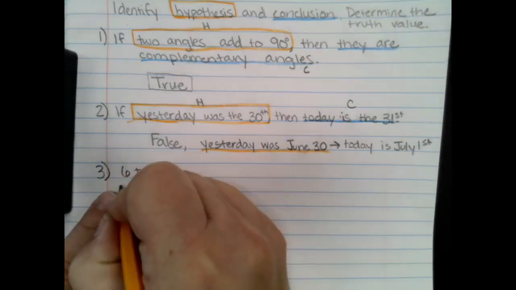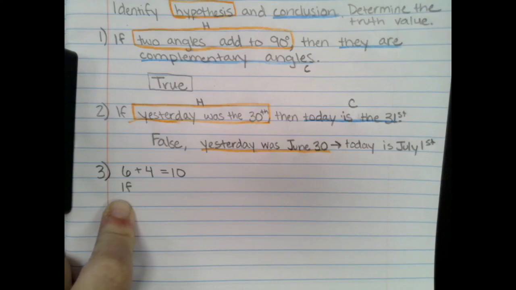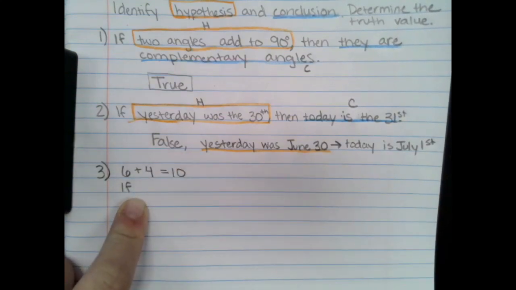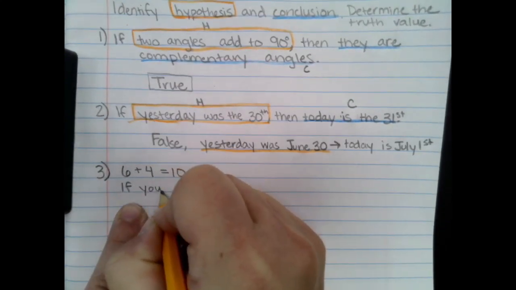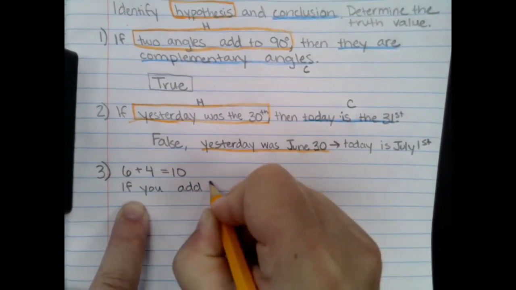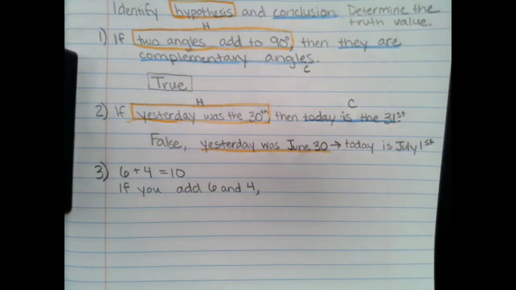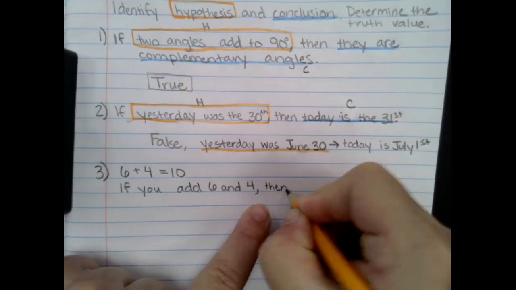So if, what's the first part of our statement that we would start with? If you add 6 plus 4, or if you do 6 plus 4? Do you want to say if you add 6 and 4, or if you do 6 plus 4? Add, okay. If you add 6 and 4, then what? Then it will equal 10.